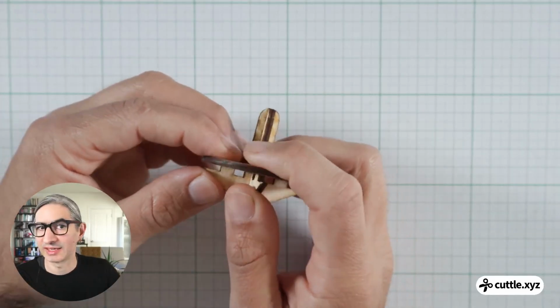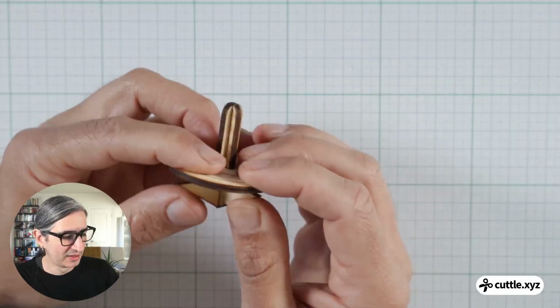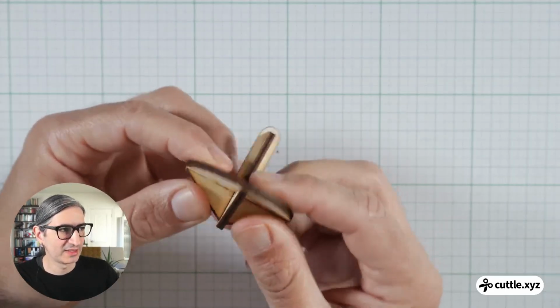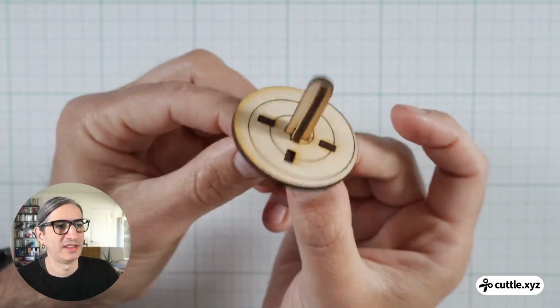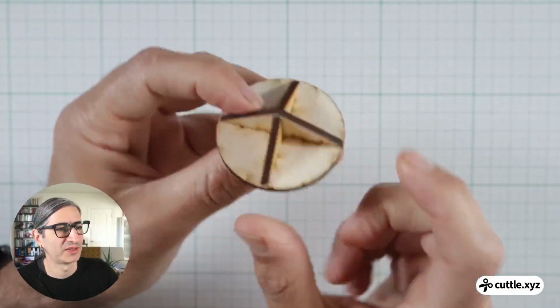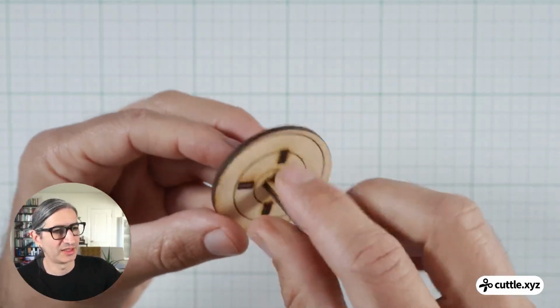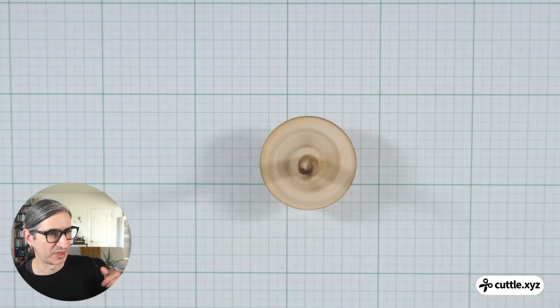And because I got the material thickness and the curve dialed in, it should click in nicely. And there it is. It just rides onto this point, and I think the size of the handle is sufficient for making it spin nicely.